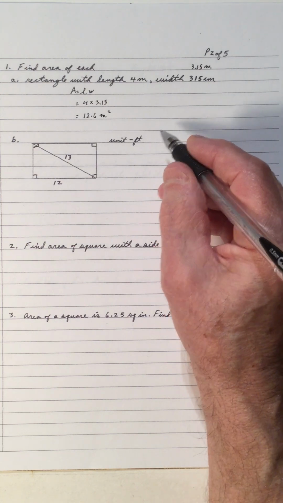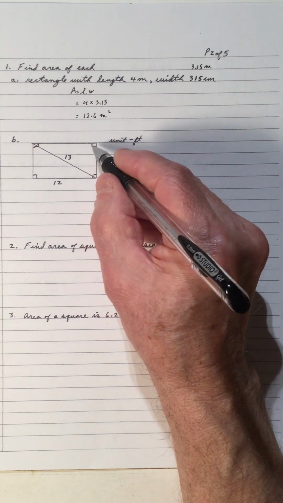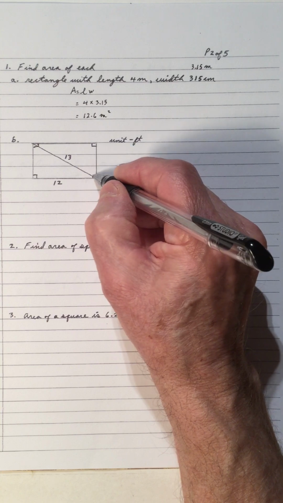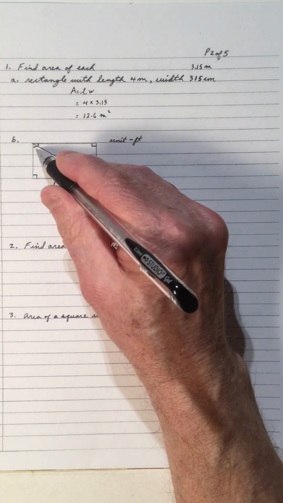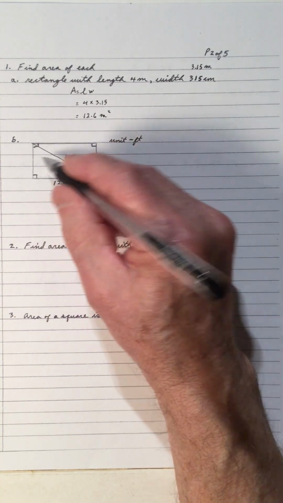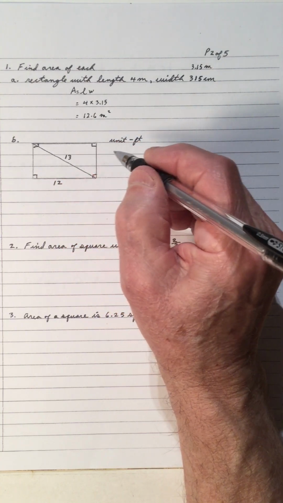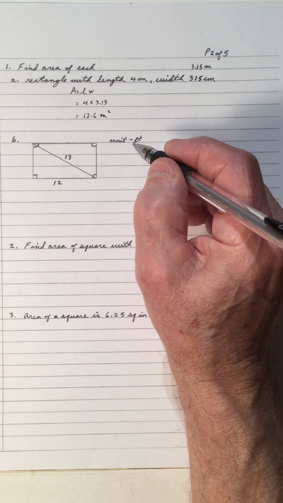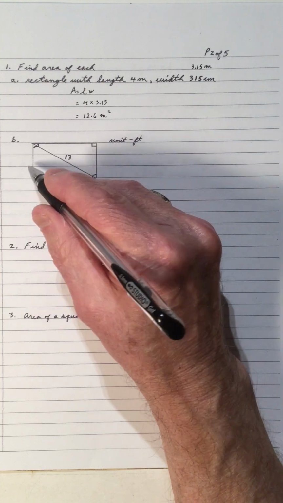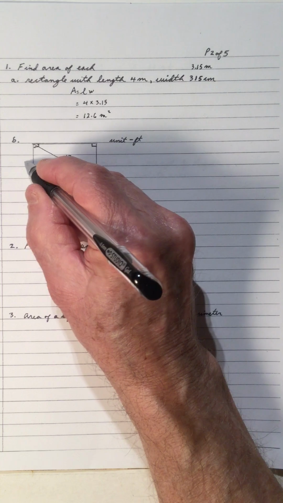B, we want to find the area. Again, we have a rectangle because we have 4 sides, 4 corners of right angles. So we definitely have a rectangle. So we need to find the area. The area is the length times the width. So we need to find this side here.